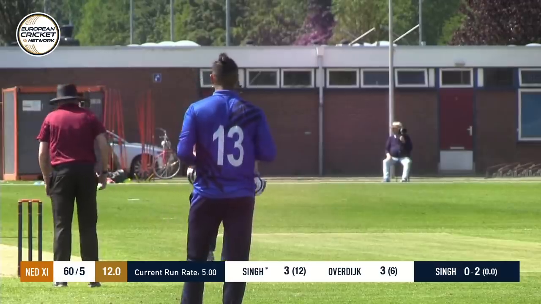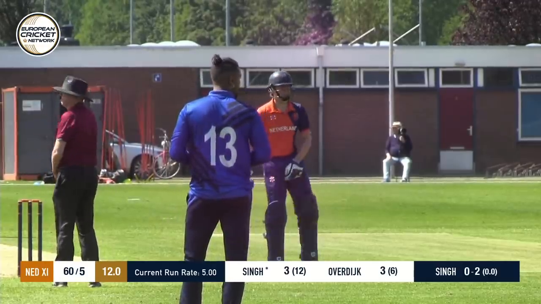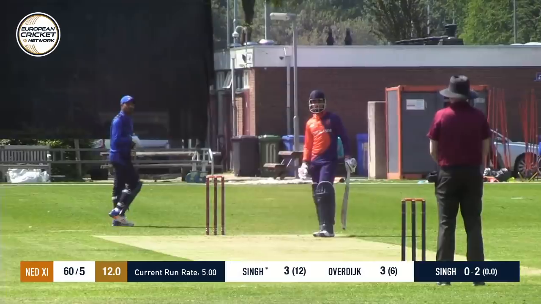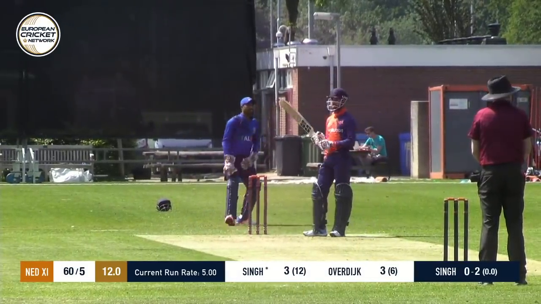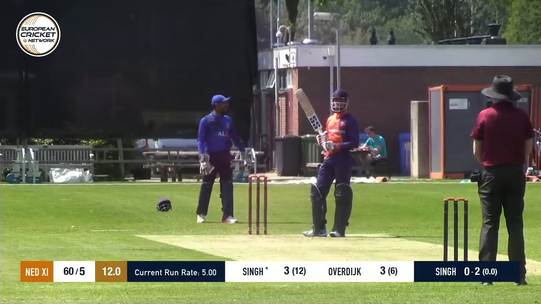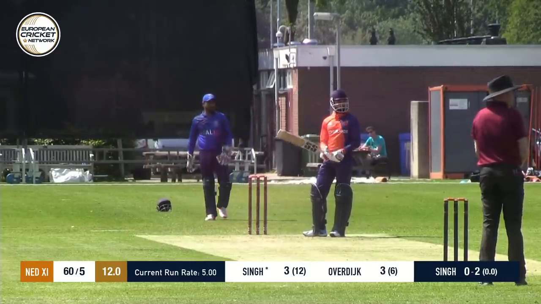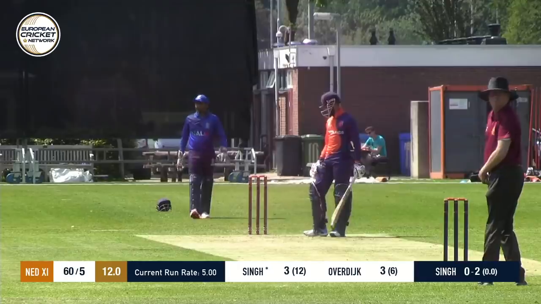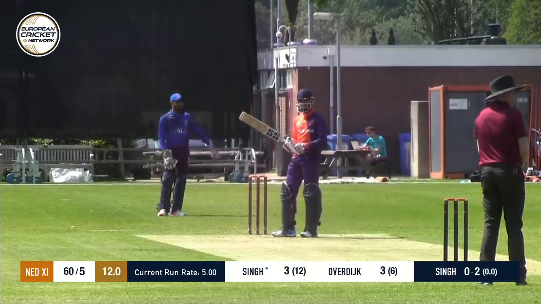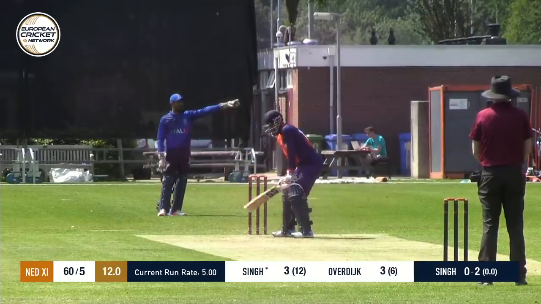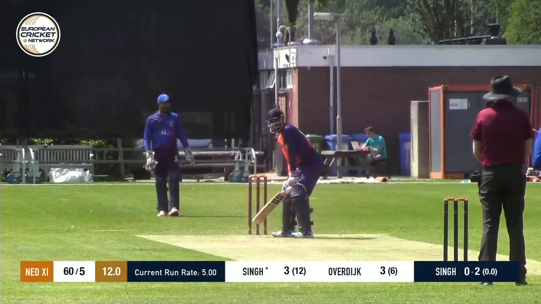So as they did cross, the field can change. We've still got a deep cover, deep mid-off, and a man down at deep square leg as well. Looks like they're going to send one more back onto the boundary, which they are. So we'll have a deep mid on as well. Everyone else patrolling on the ring.